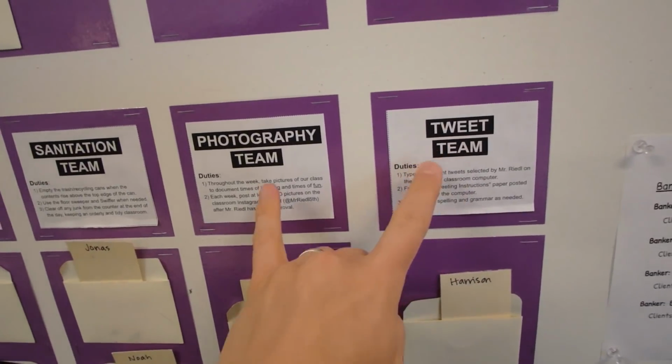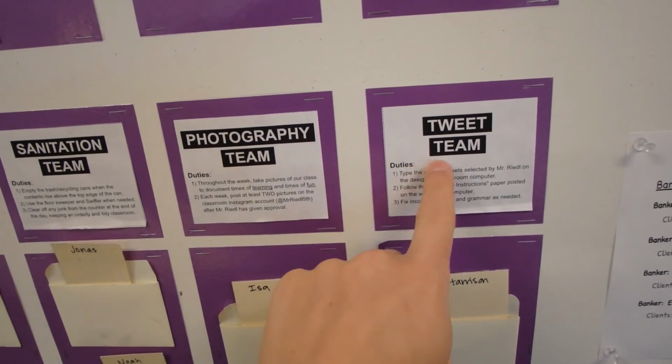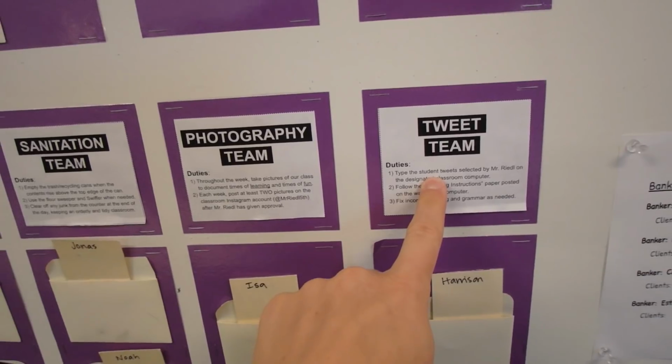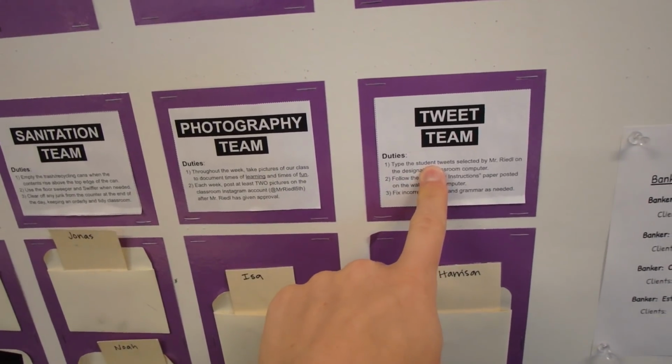And the tweet team, very similarly to the photography team, what they do is they manage the Twitter account for our classroom. At the end of every day, I have a worksheet where it has little boxes, Monday through Friday. And at the end of each day, I have an educational hashtag or sometimes a fun hashtag about something that they learned today or about something that happened at school. And so they have to write about it.